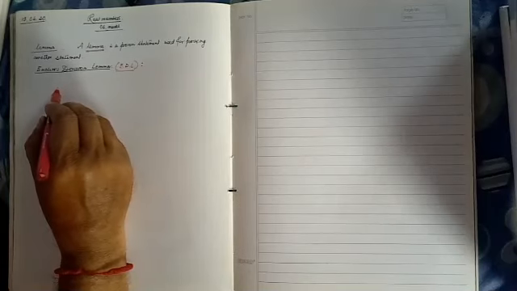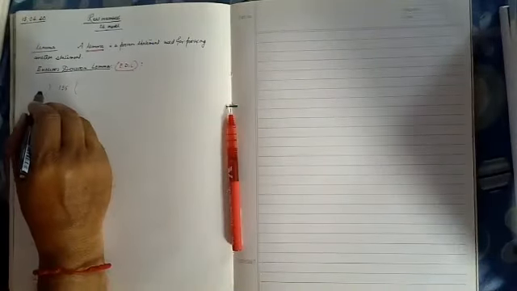Now, what is Euclid's division lemma? Before giving the definition of Euclid's division lemma, let us show one division, the long division method. As you know, suppose we are dividing 135 by 9.